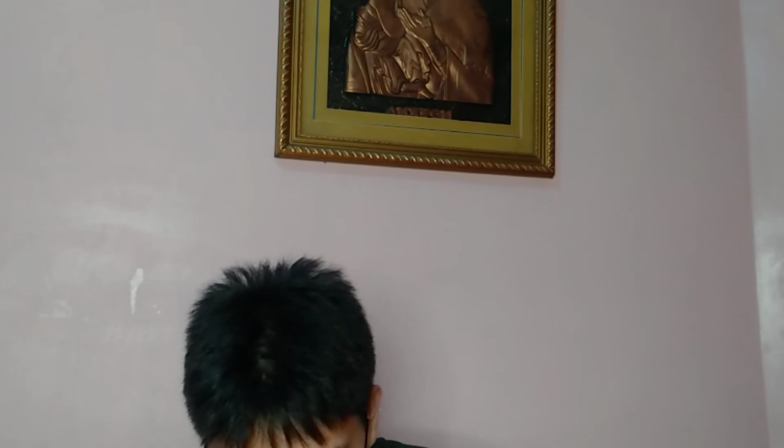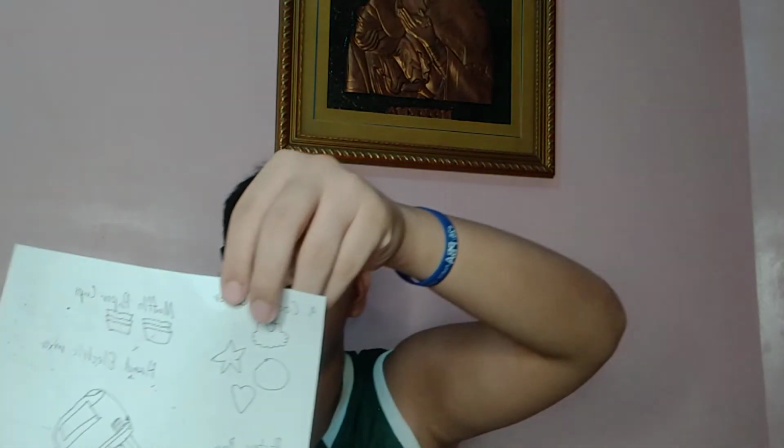Next is cookie cutter. A cookie cutter is an American and English biscuit cutter, in Commonwealth English, a tool to cut out cookies and biscuits in a particular shape. These are examples of shapes of a cookie cutter.